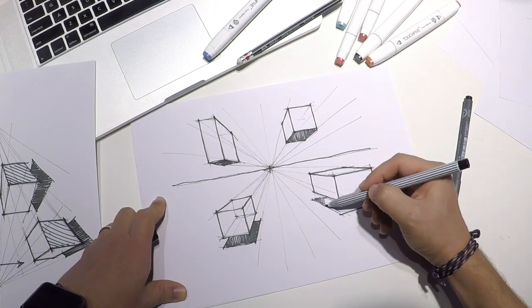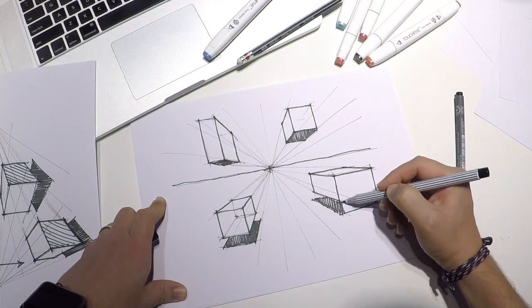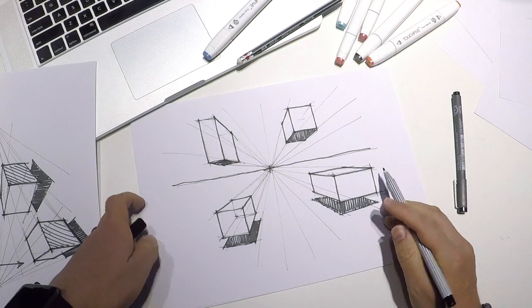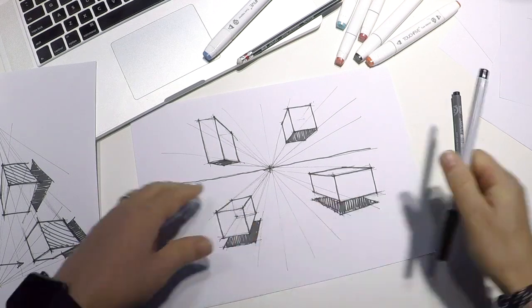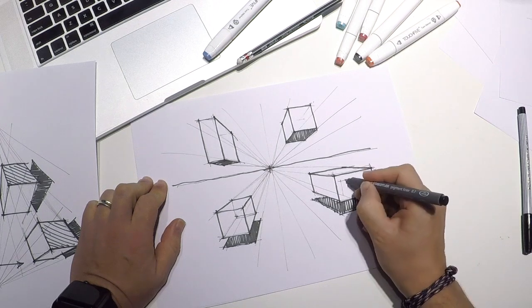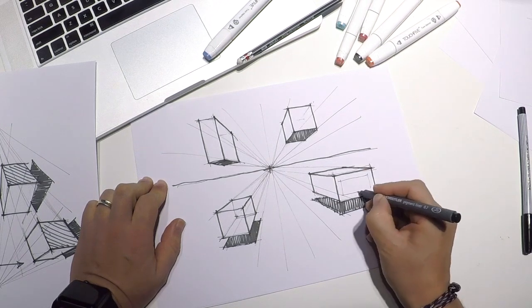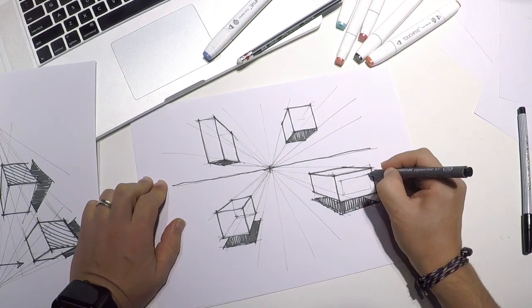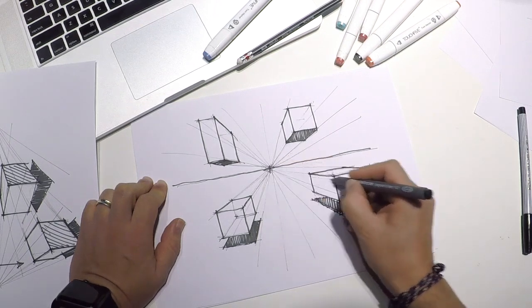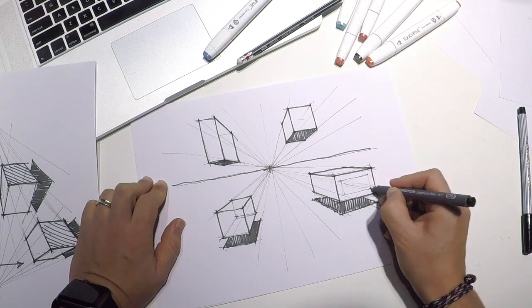So again, one-point perspective has one vanishing point somewhere on the horizon line, normally used to draw streets and line objects that are staying in a line, like this. So here I'm doing the details.